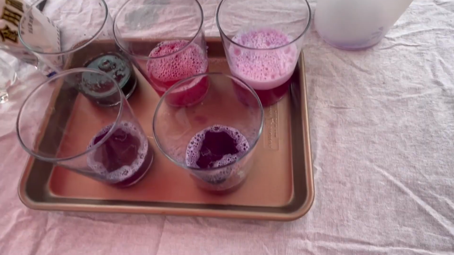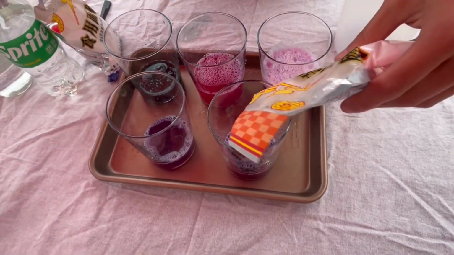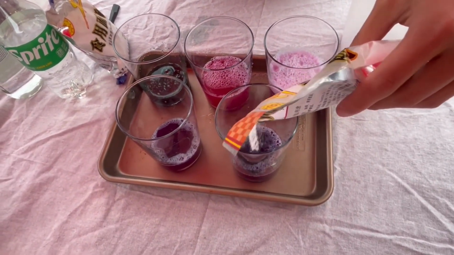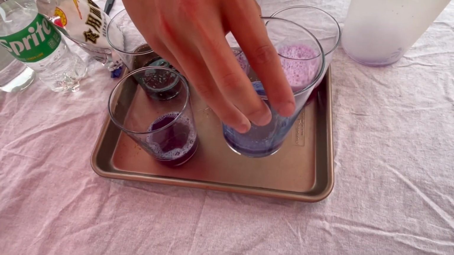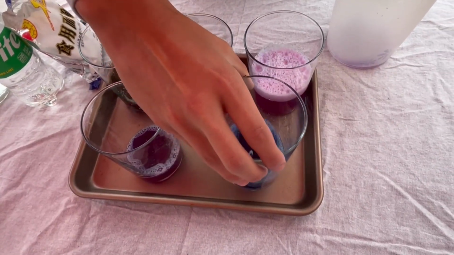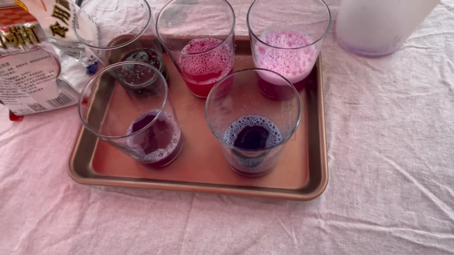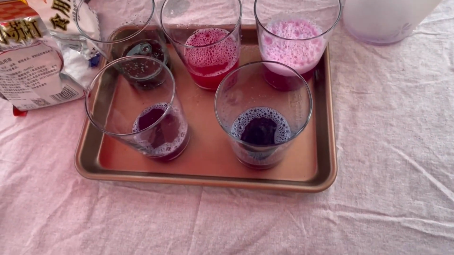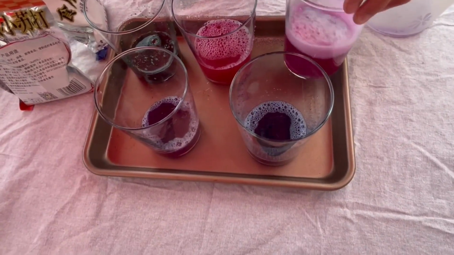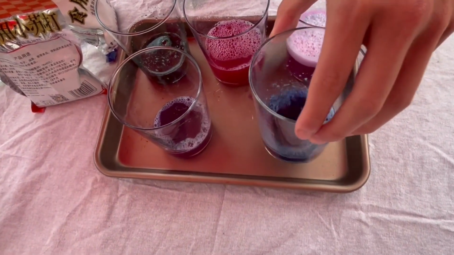The last compound we're going to add is baking soda. After adding baking soda, we can observe that the color changes to a bluish liquid.